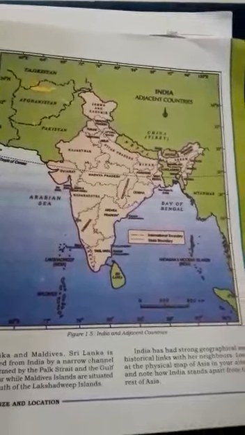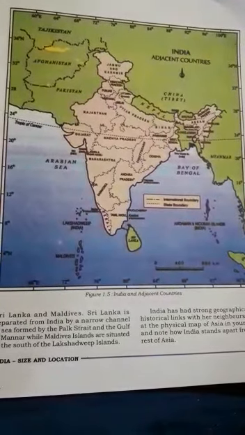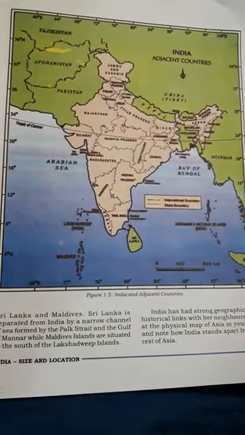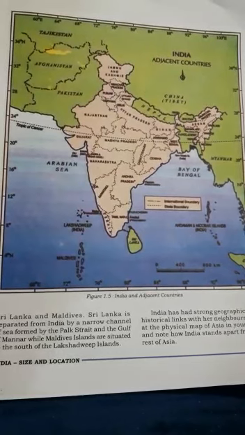So we see that today India has a major role to play. It has contributed to world history also, and has been able to maintain good relations with the rest of the countries in the world.